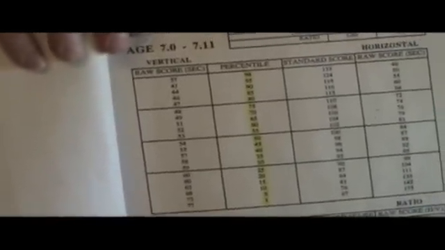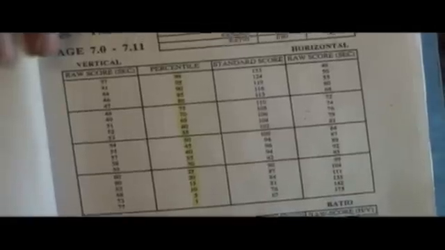Now the second part of this I want to show you, because it's quite a bit more specific, and I just picked the table for 7-year-olds. Here you can actually get the percentile ranks right off the raw score. So you can look at the raw scores in one column, and you can go directly across to percentile ranks in the column next to it.